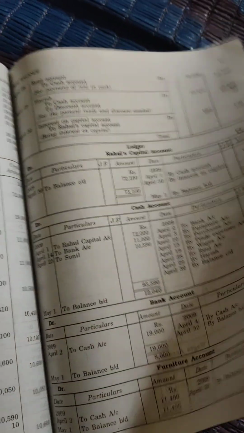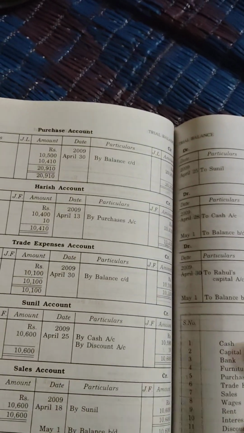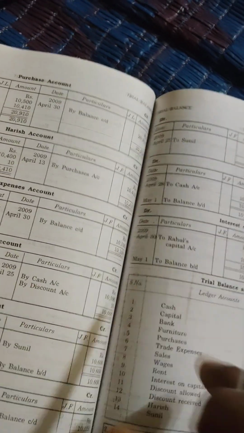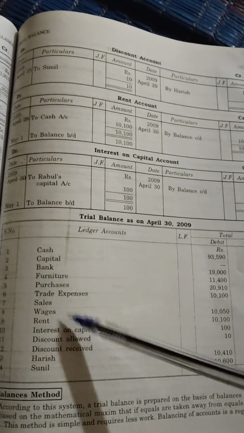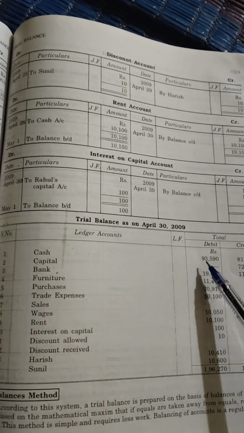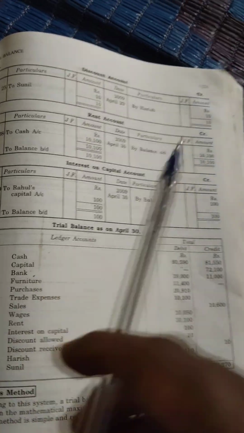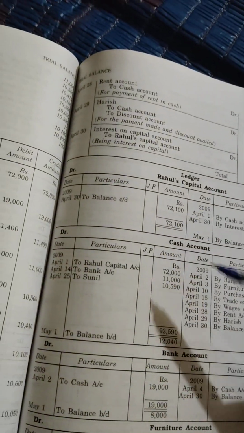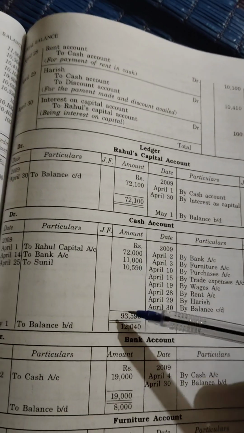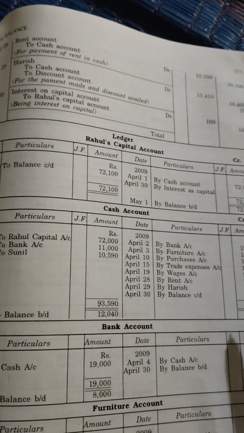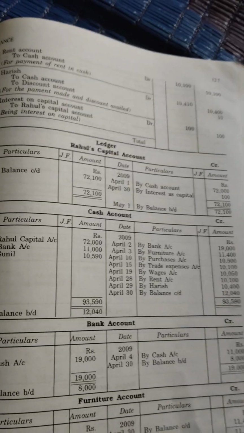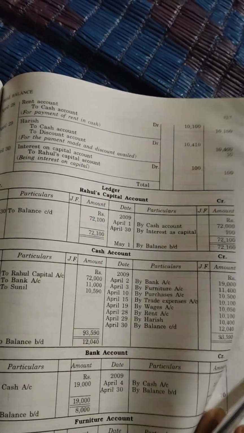After preparing the ledger accounts, see how the trial balance is prepared. For example, in the cash account, this is the total debit and this is the total credit. So we are totaling the debit and credit sides. You can see total debit 93,590, total credit 93,590.